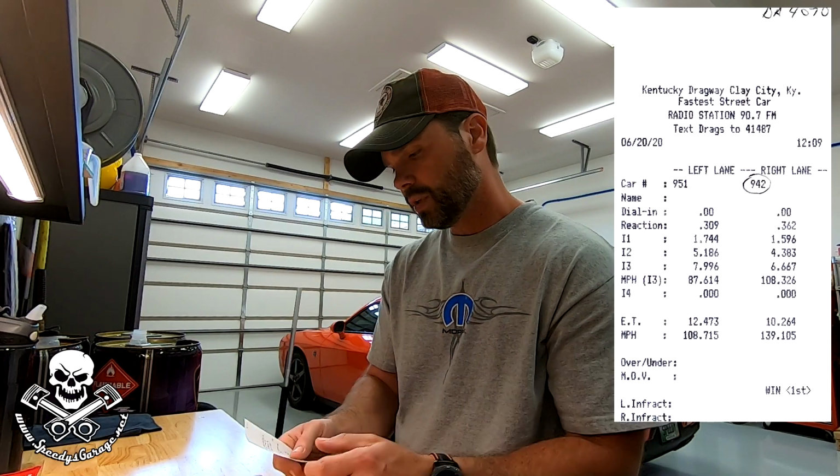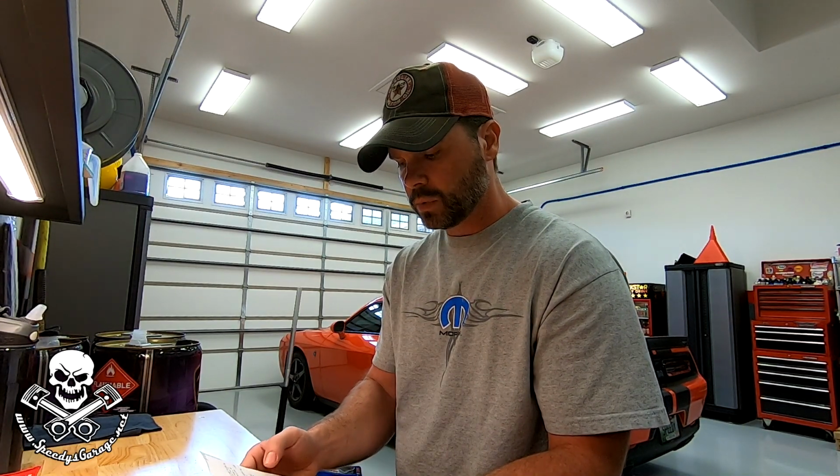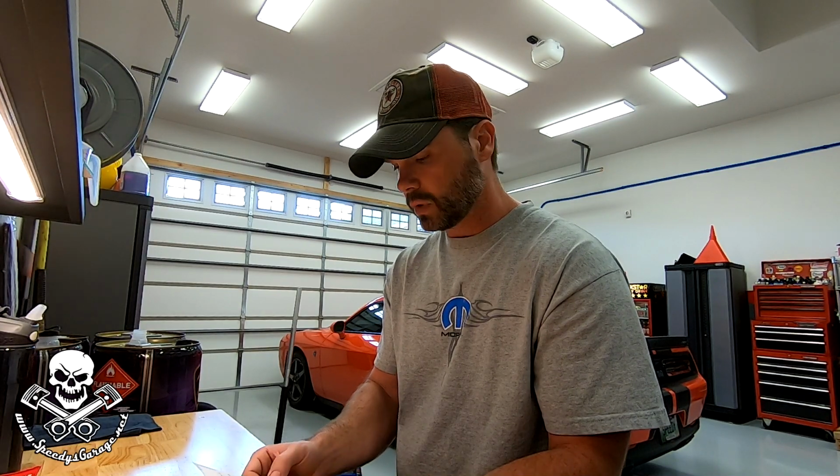So a 10.2. The DA was 4,070, so 4070 was the DA. I don't know if the track was greasy, the car was hot. Let's see, this run was at 12:09, so it had cooled down a little bit, but something wasn't right. The miles per hour was good, but the 60 foot was off and the ET was off. So I'm not exactly sure what was going on there.